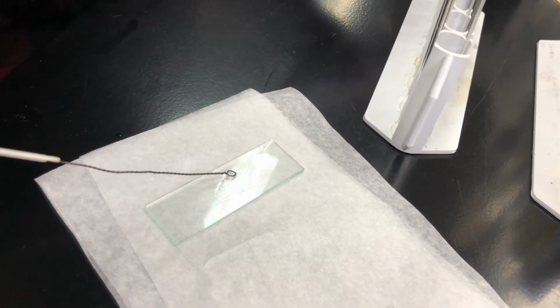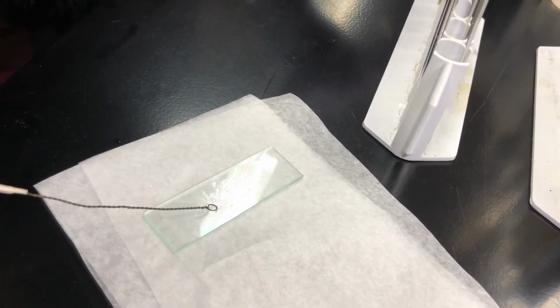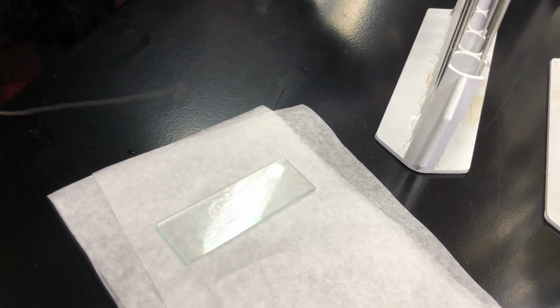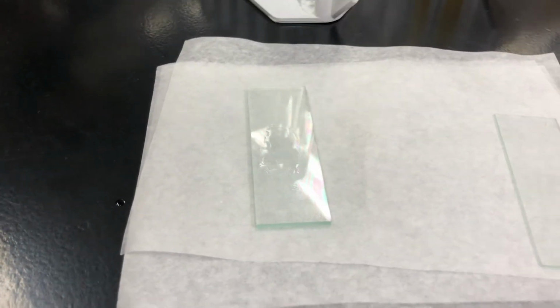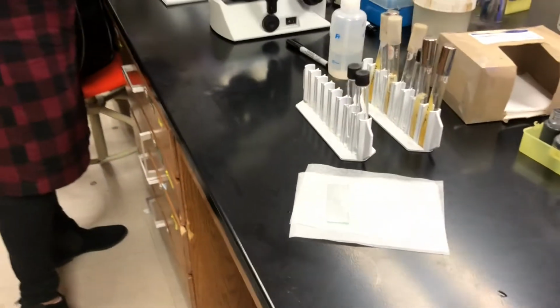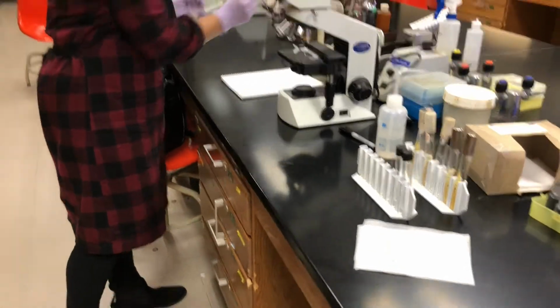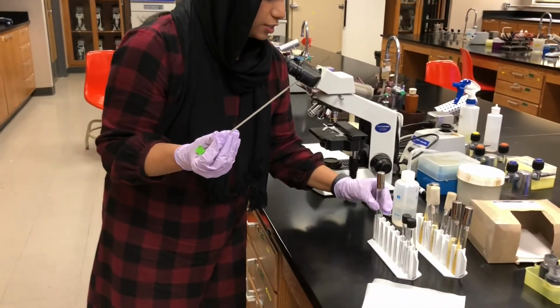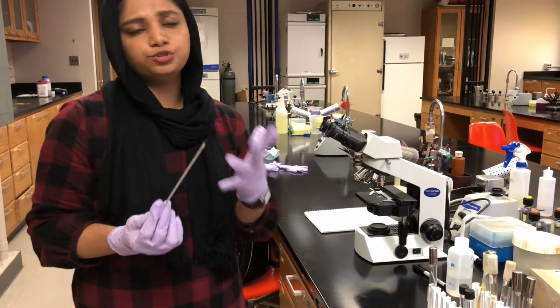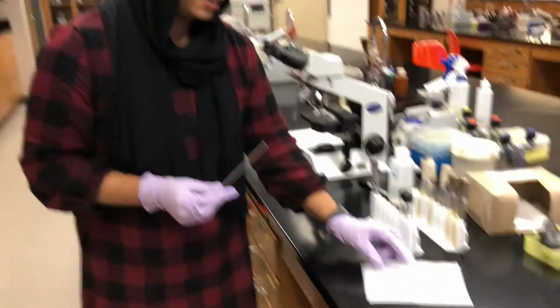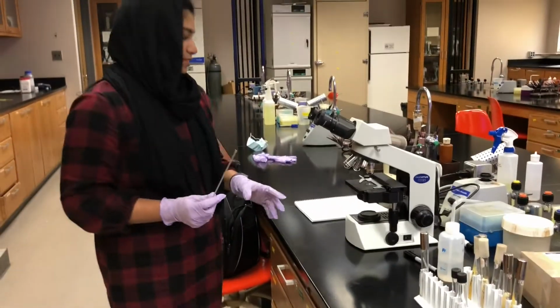I'm spreading it as thin as possible, which will help it to air dry faster. Okay, and again incinerating my loop. So I'm going to wait for like 2 to 5 minutes to get it air dried. Then I'm going to heat fix this.